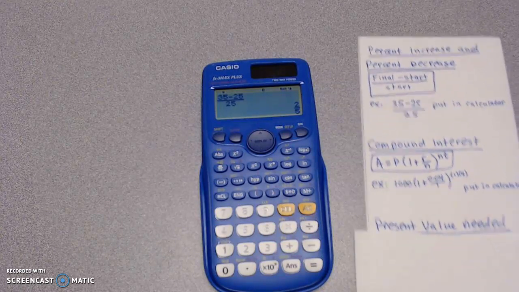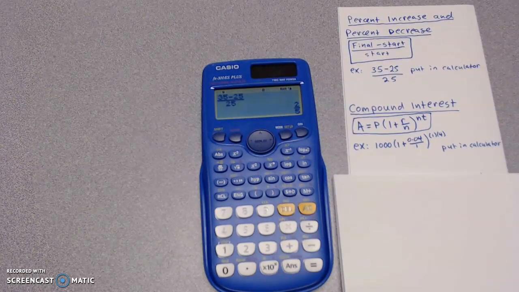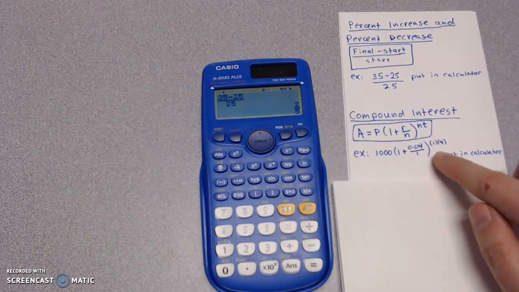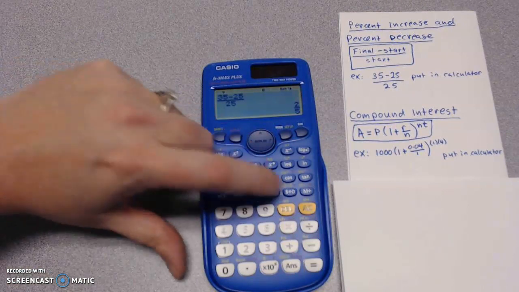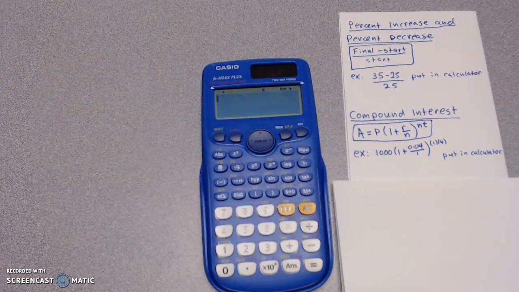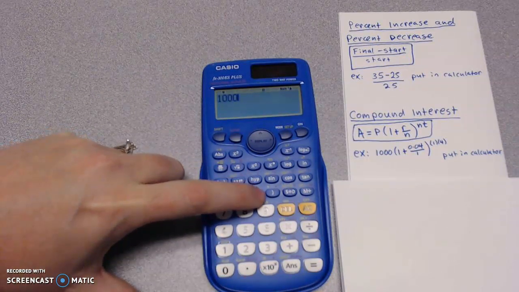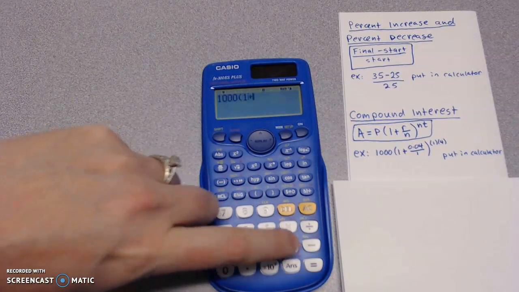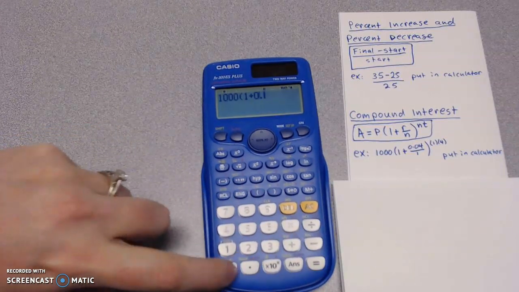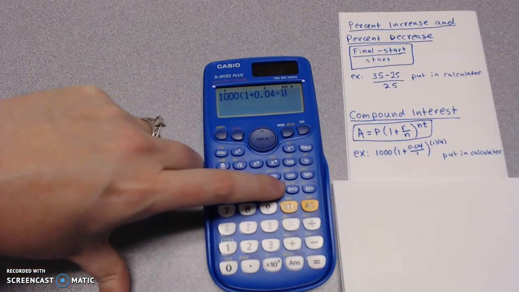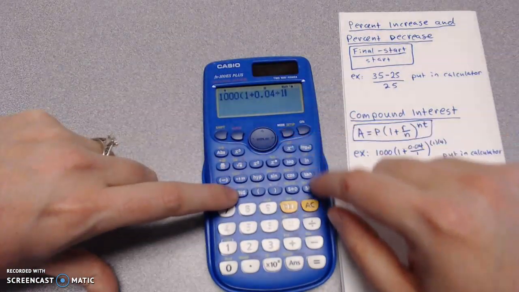Okay, next formula we have is compound interest. So here's our formula, and here's our example we're going to put in the calculator. So I'm going to clear it out. I want it to look like it does on the paper. So I'm going to put in 1,000 parenthesis 1 plus 0.04 divided by 1. Oh wait, no.